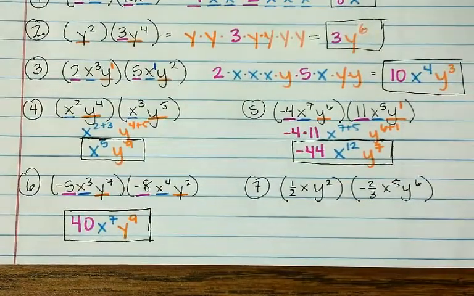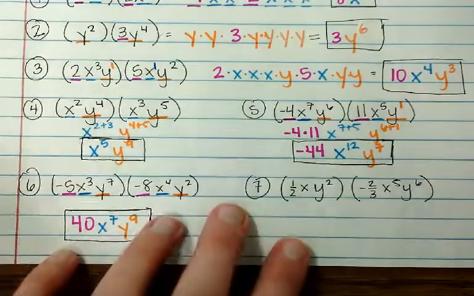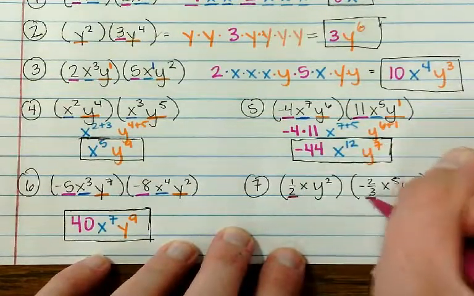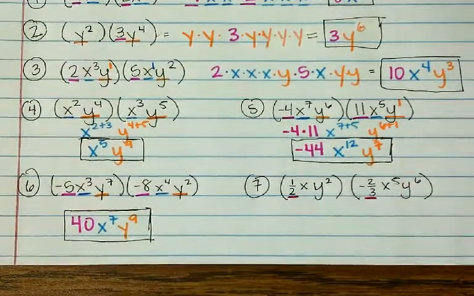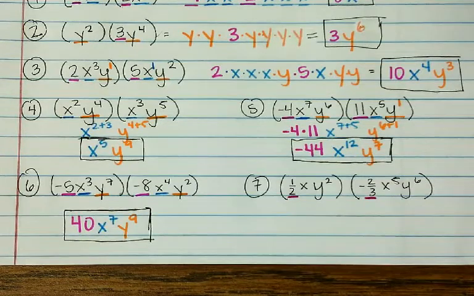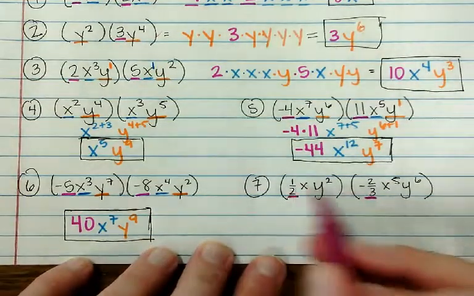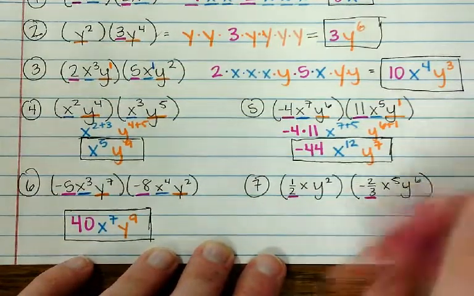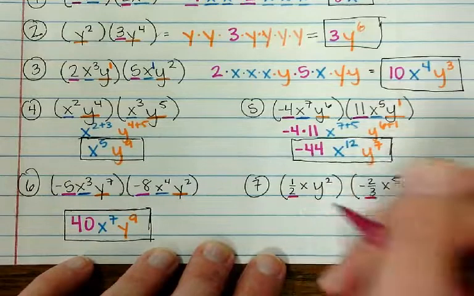And for our last little one right here, of course, we have some fractions. So we have 1/2 times negative 2/3. Well, what is that going to be? So 1/2 times negative 2/3, that's going to be negative 2 over 6.